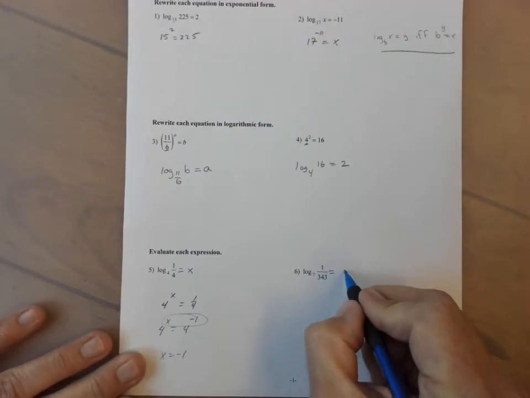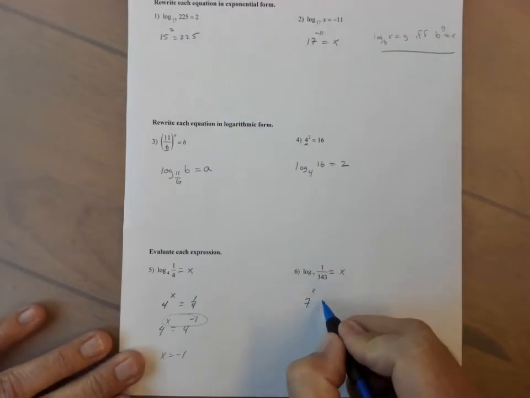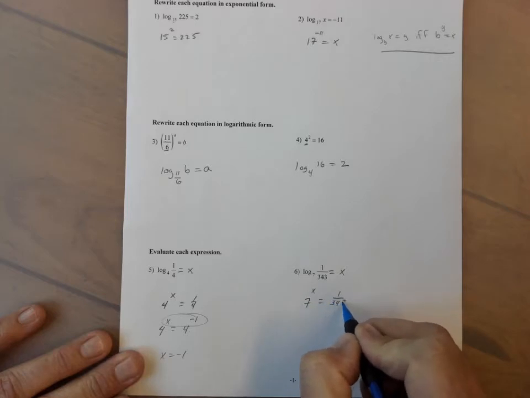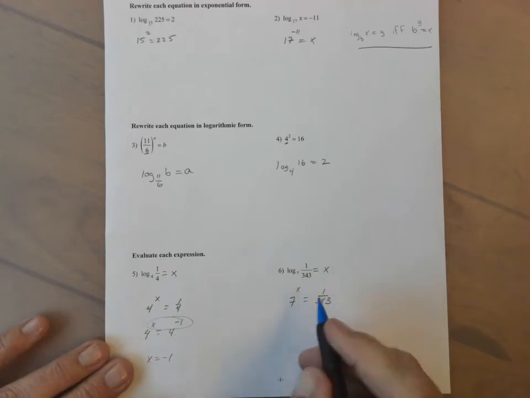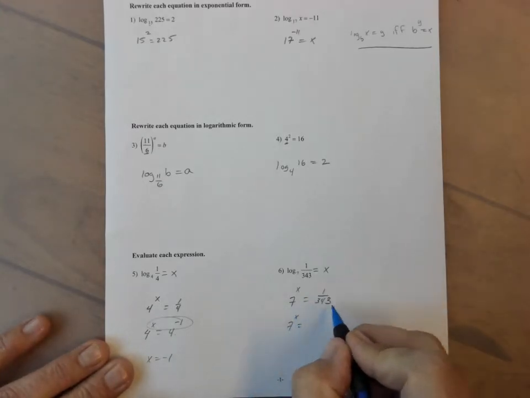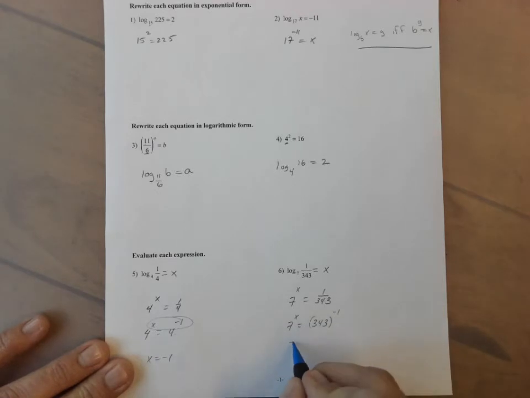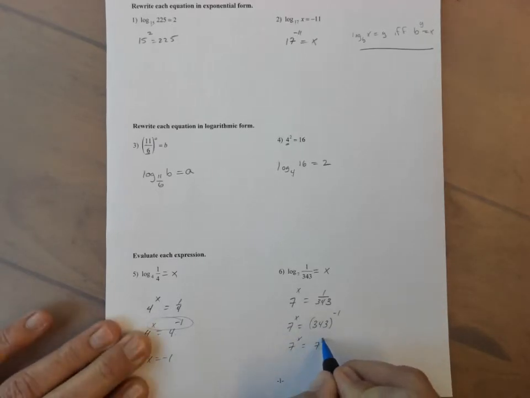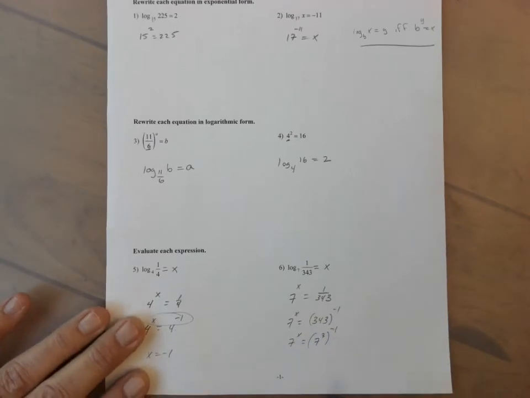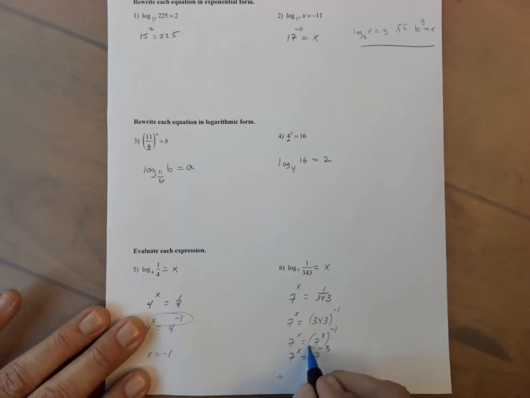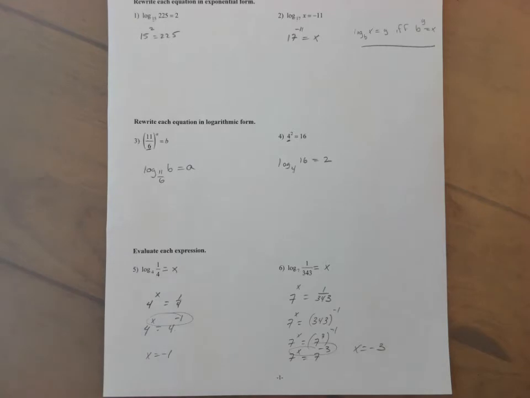Doing the same thing over here, again, set it equal to x. 7 raised to the x is equal to 1/343. And again, using your table of powers if you want. We're going to first rewrite this as 343 to the negative 1. And then I know 343 is 7 cubed. So 7 cubed to the negative 1. Power raised to a power, we're going to multiply. So 7 to the x equals 7 to the negative 3. Our bases are alike. x has to equal negative 3.